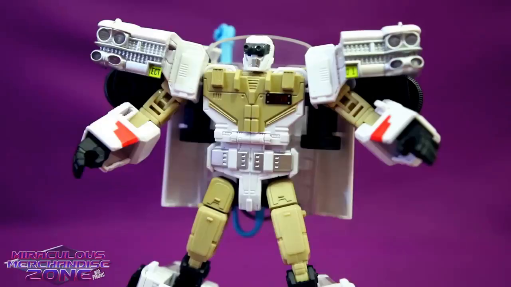Ecto 1 being a Transformer, I think has been something in the minds of fans of both of these franchises for quite a while, and it's nice to finally see this become a reality.